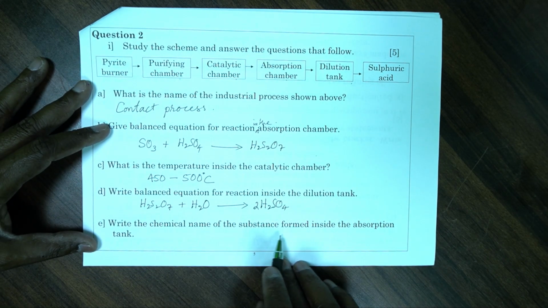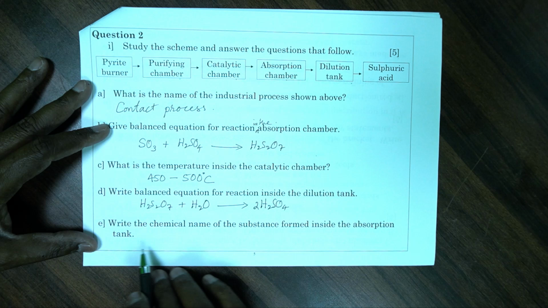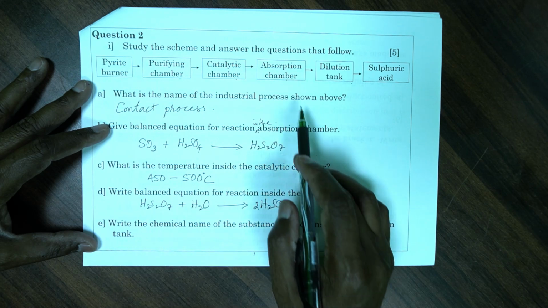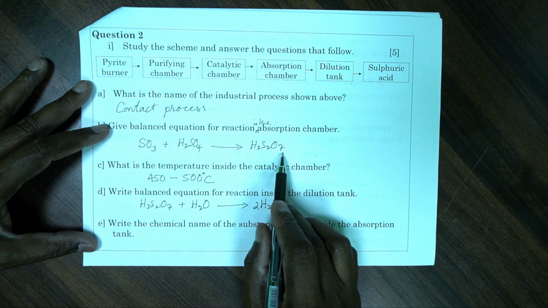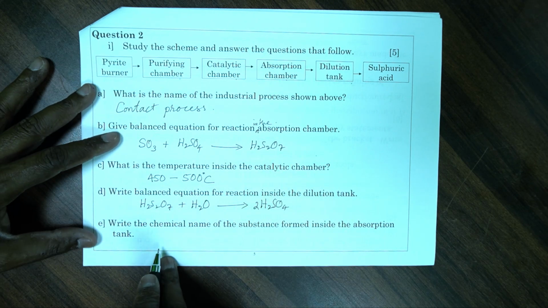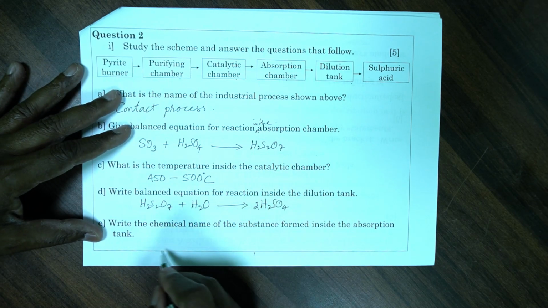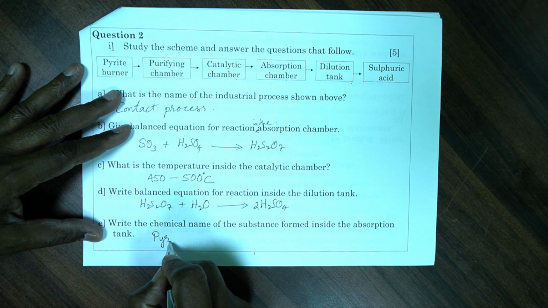Write the chemical name of the substance formed inside the absorption tank. In the absorption chamber, what is formed is H2S2O7. Oleum is the common name. The chemical name is pyrosulfuric acid.